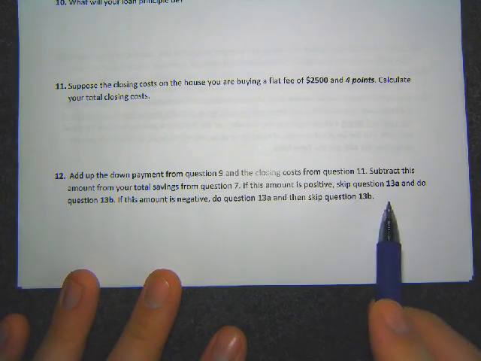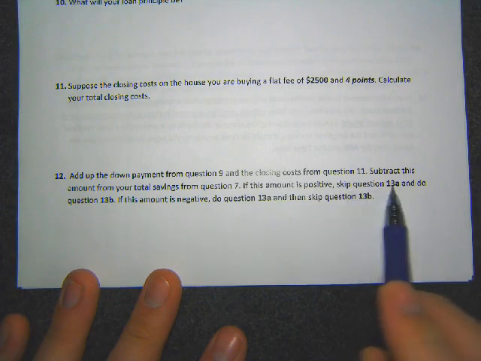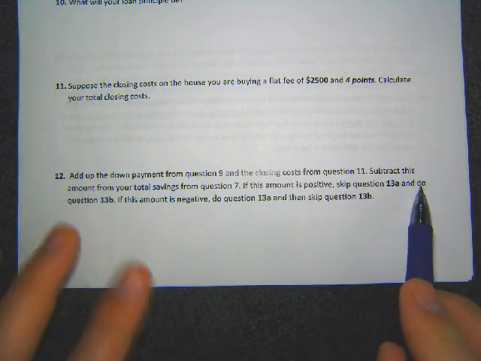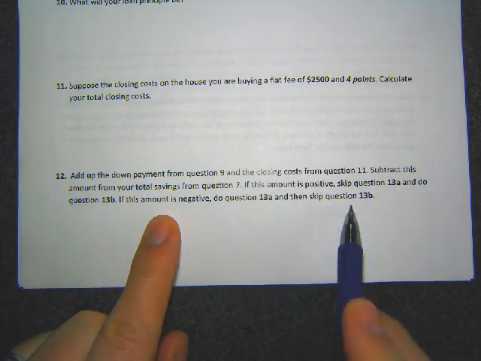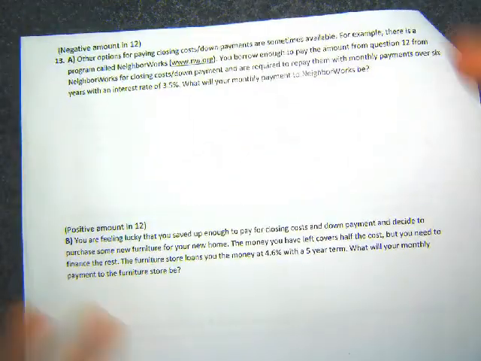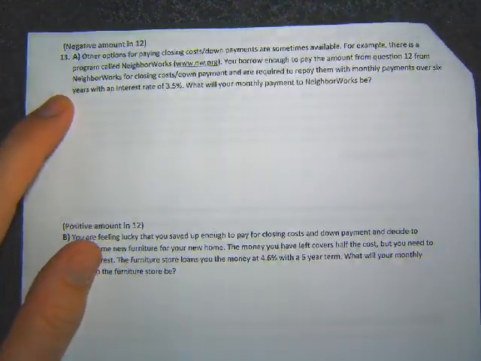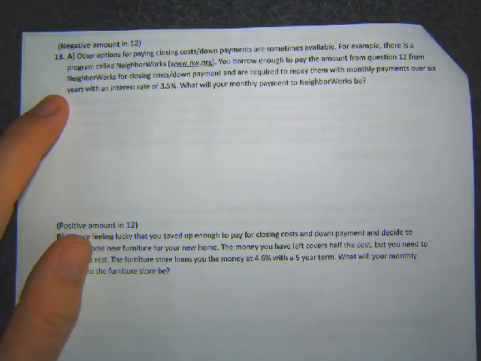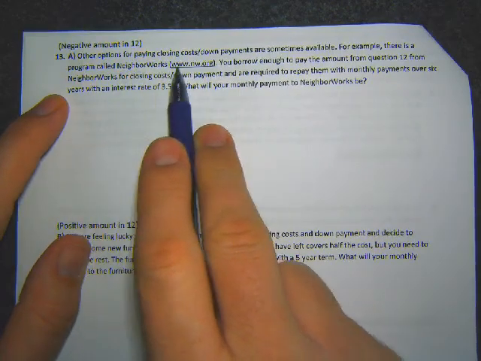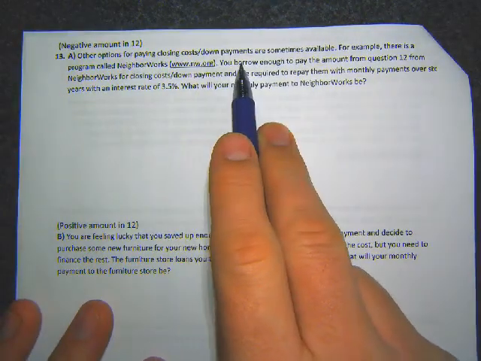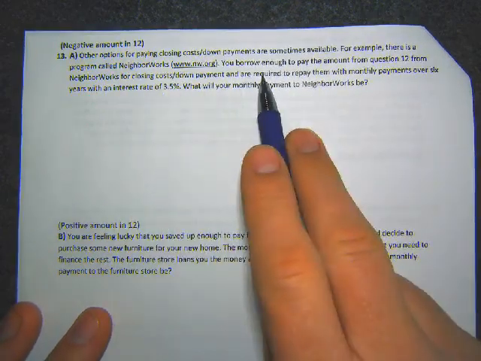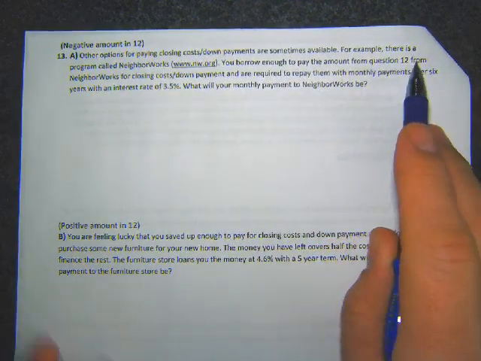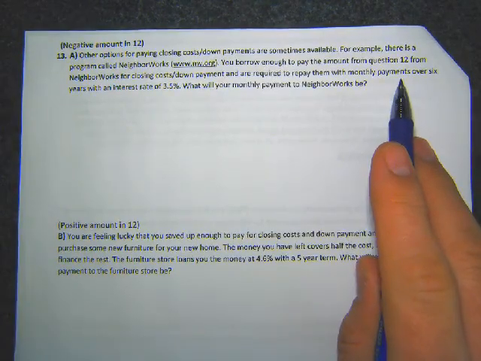If your amount was positive, you'll skip 13A and just do 13B. But if your amount was negative, you'll do 13A and skip 13B. So let's see what happens on 13. On 13A, again, this is if you got a negative. So this means basically that you didn't have enough money to cover your closing costs. There are other options for paying closing costs or down payments. Sometimes these are available. For example, there's a program called NeighborWorks. You borrow money to pay the amount from question 12. So you're paying off the rest of your closing costs and down payments.